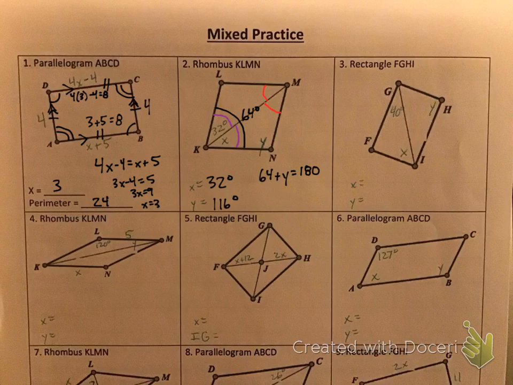Okay. So I was going to jump down. We can look at number 5. Now again, if there are other problems on this page that you just want to go through, let me know. But I was going to jump down to number 5. We're solving for x, and then we're solving for IG. And we're obviously looking at some diagonals in this case.